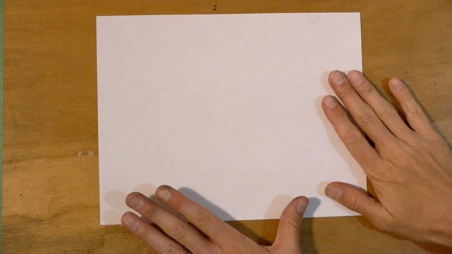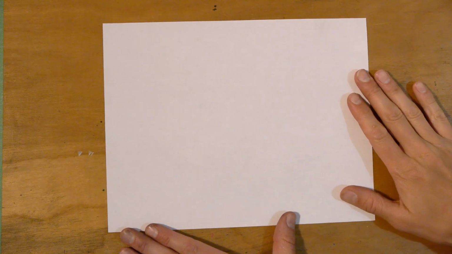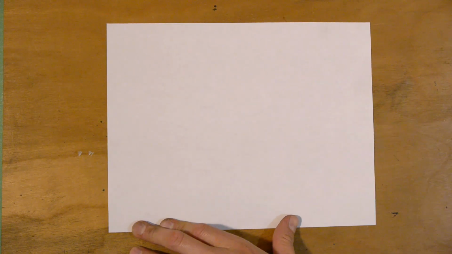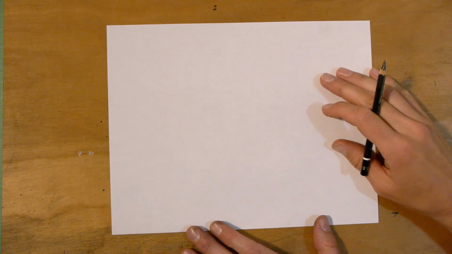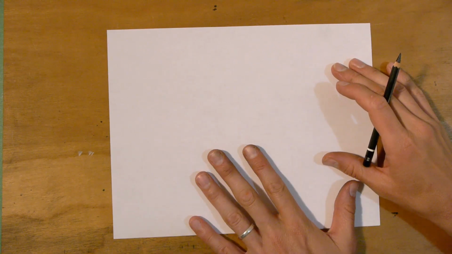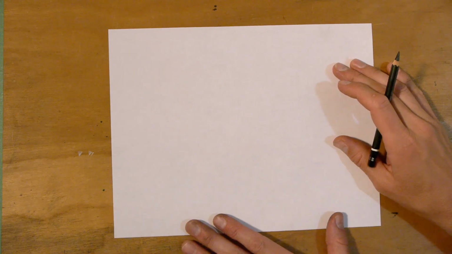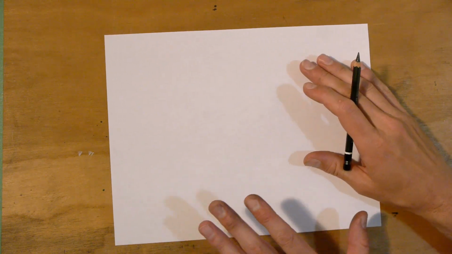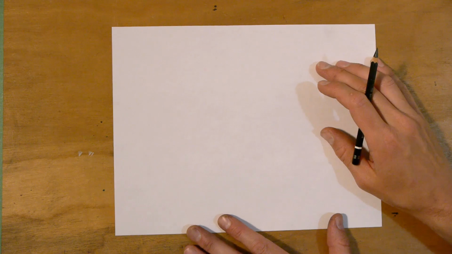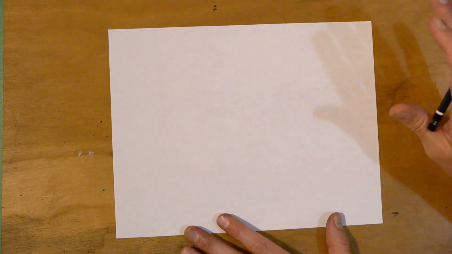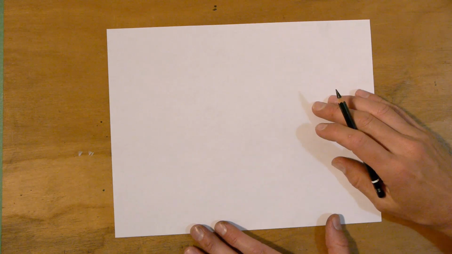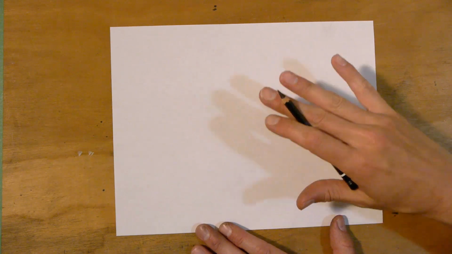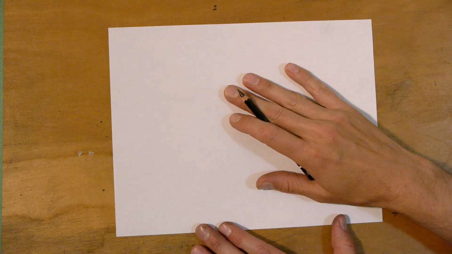Find yourself a piece of regular old printer paper and your favorite pencil, and get ready to draw. For this little drawing game, I want you to sit very comfortably, relax, and try to clear your mind of all of your thoughts. We're just going to try to make some lines and shapes. That's what this is about.